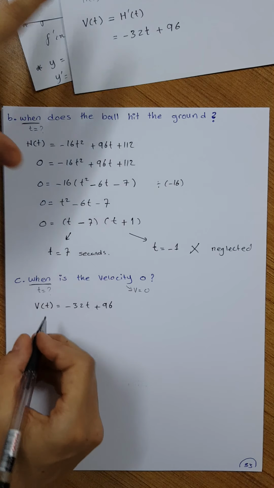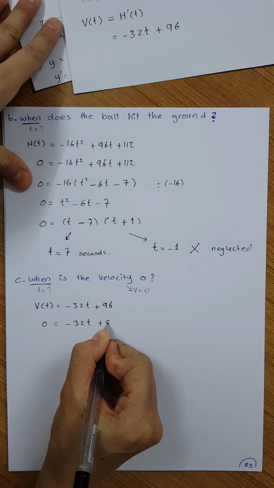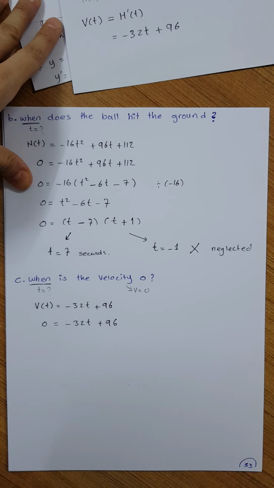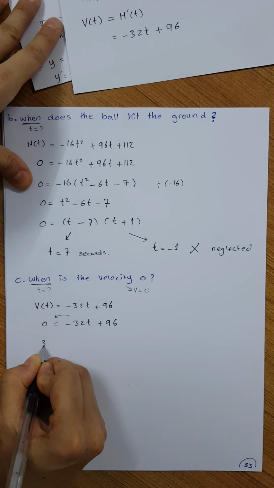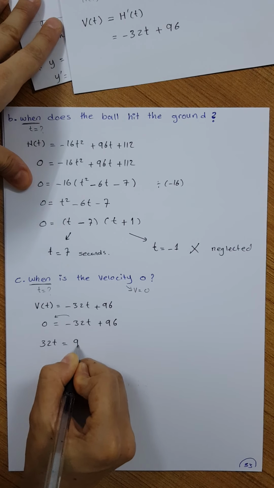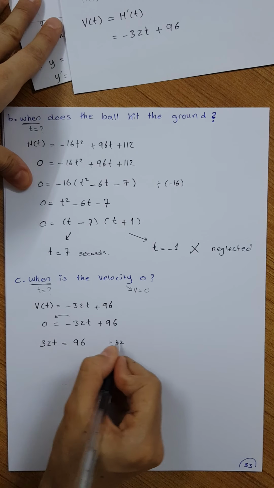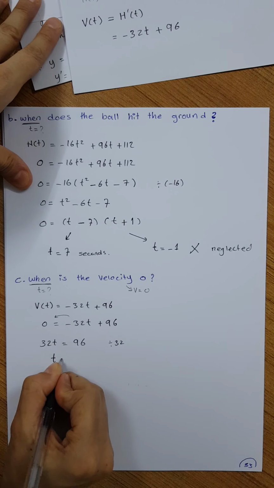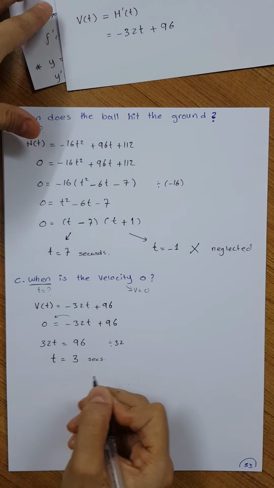So that v is 0. 0 is equal to minus 32t plus 96. That's an easy equation to solve. We are taking that 32 to the other side. That would be 32t equal to 96. Divide both sides by 32 because we're searching for time. T is equal to 3 seconds.